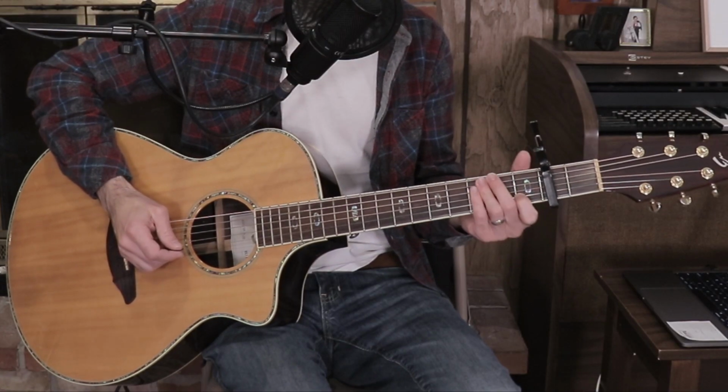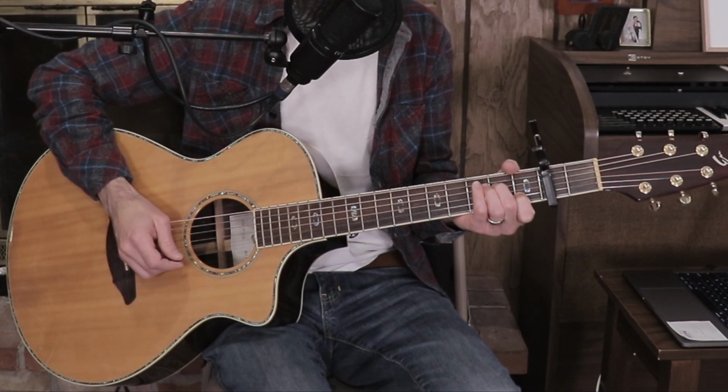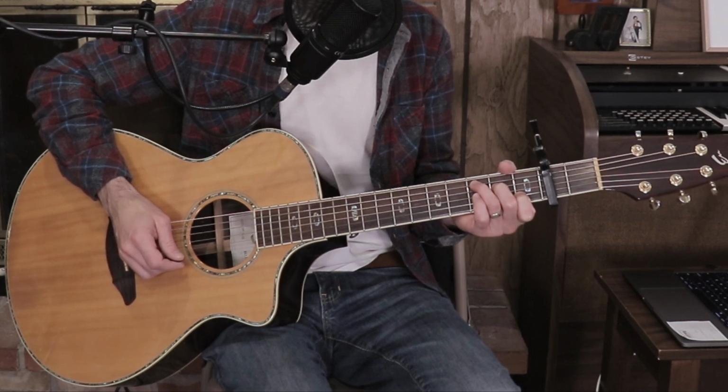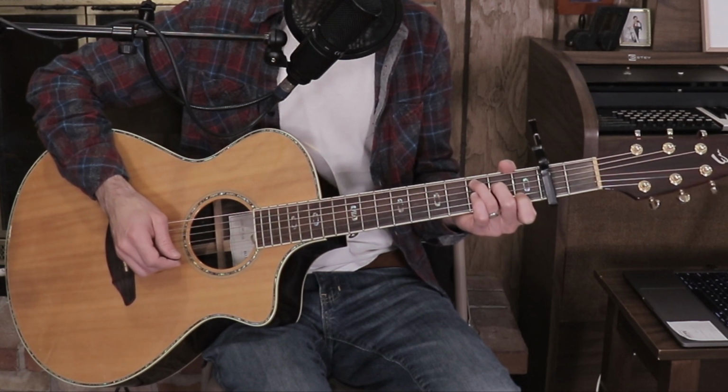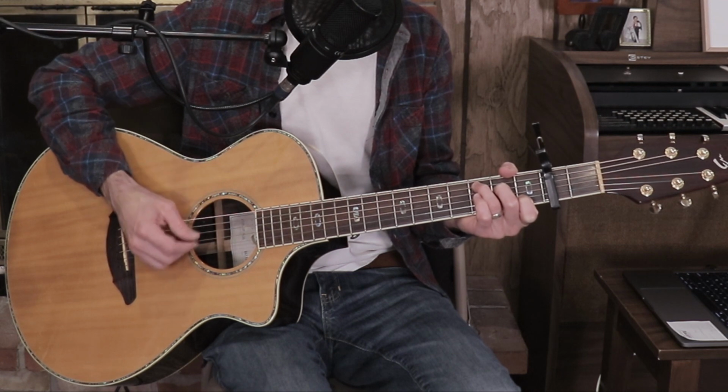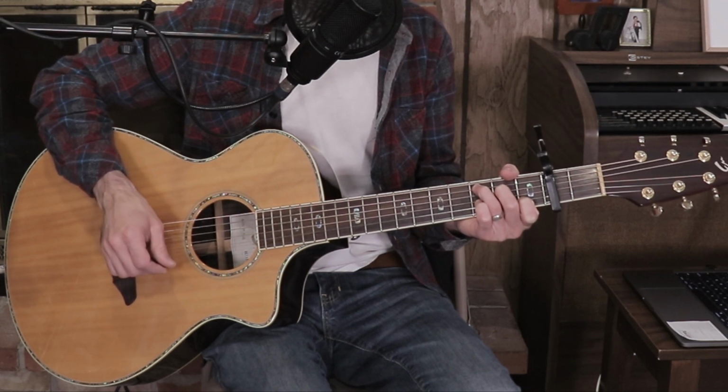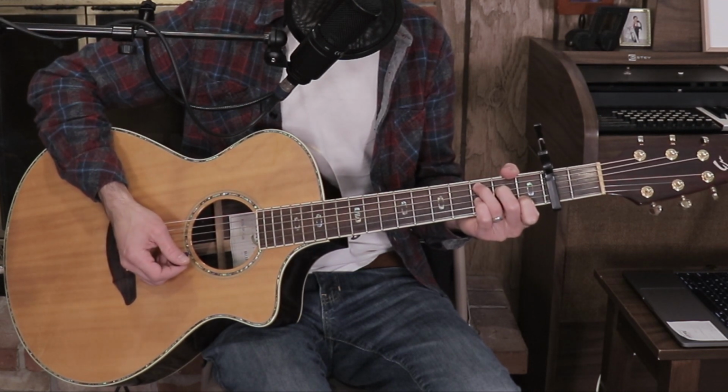Here's how I'm playing each chord shape, starting with the C chord. Put your index finger on the B string, 1st fret, middle finger D string, 2nd fret, and ring finger A string, 3rd fret, and you're going to strum everything except the low E. So that's the C chord, and that's the 1st chord of the song.